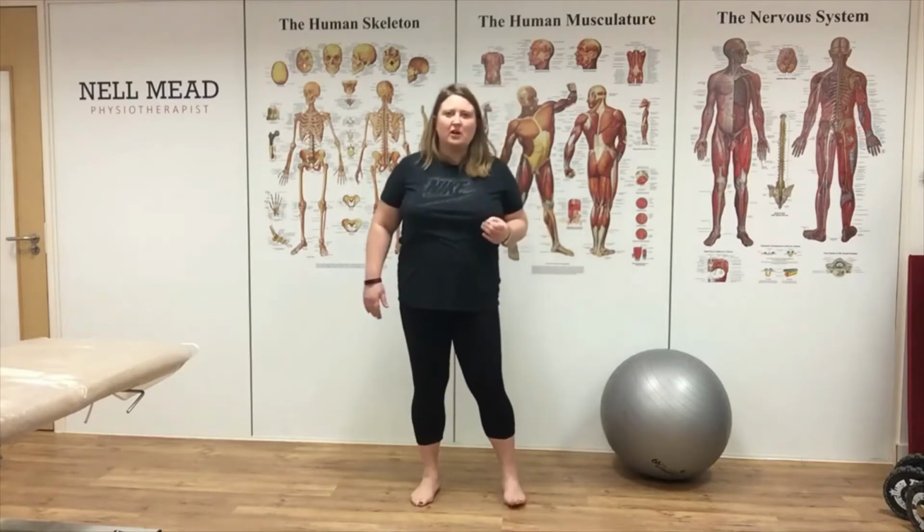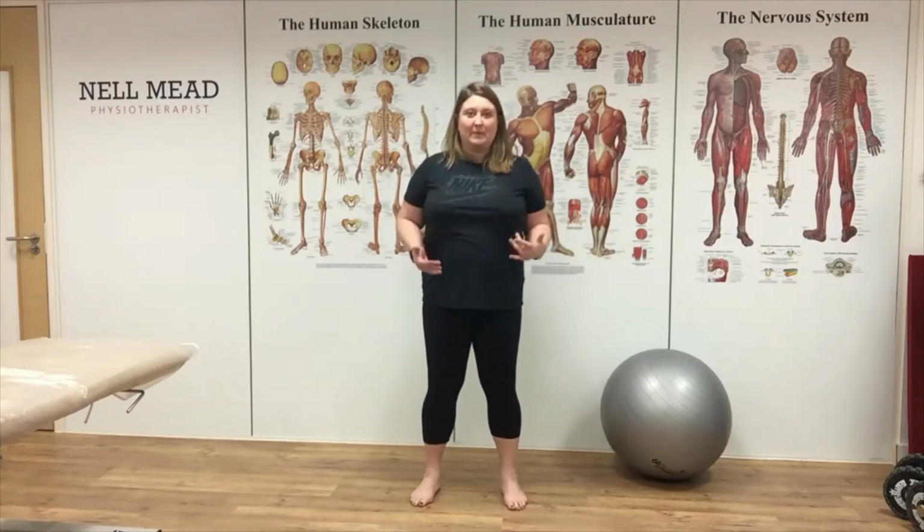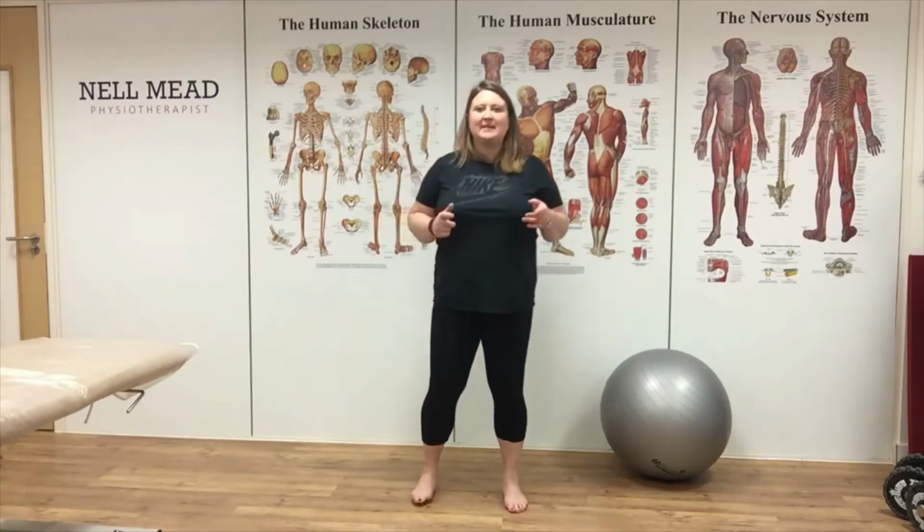So we're going to start off by testing your bendy bits. The two main bendy bits that I'm thinking about today are your knees and your lower back, which are not really designed to twist, they are designed to bend. So let's have a look. Really easy ways to test that out.